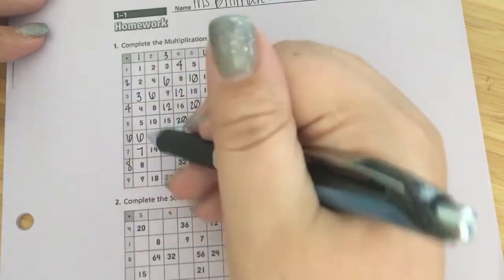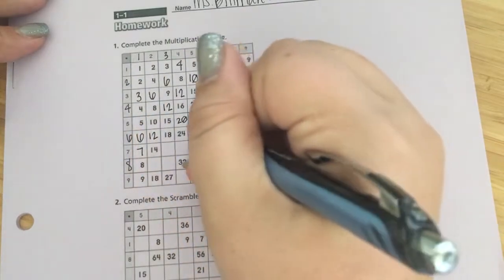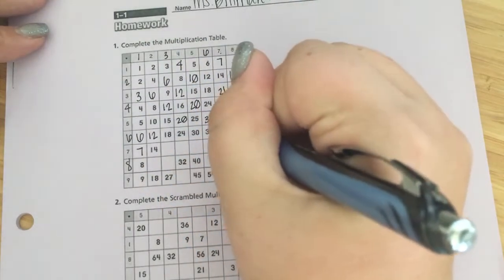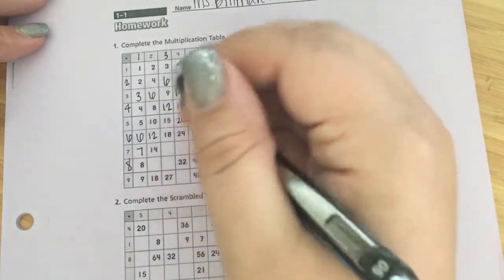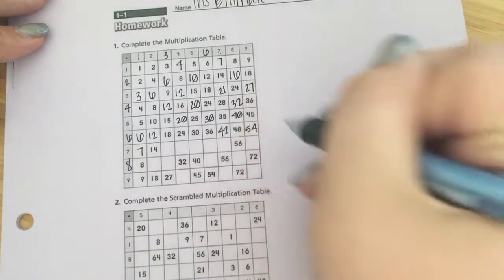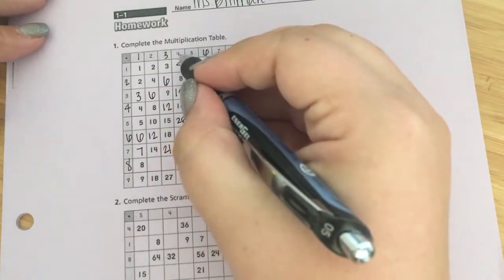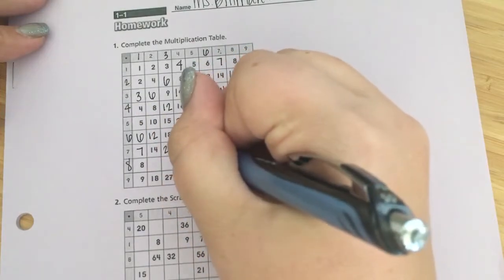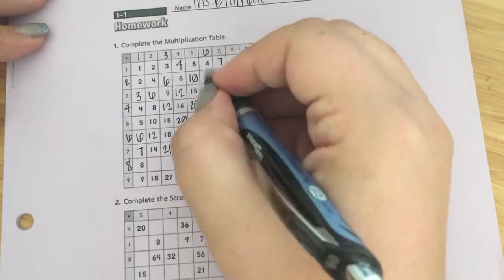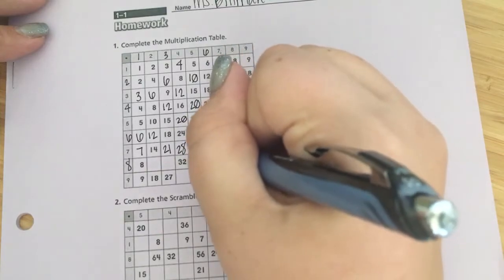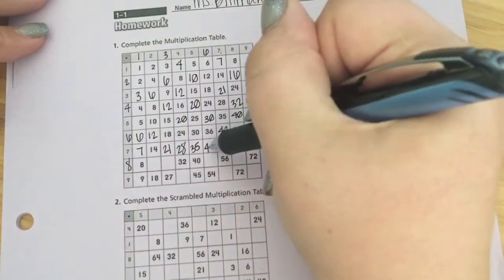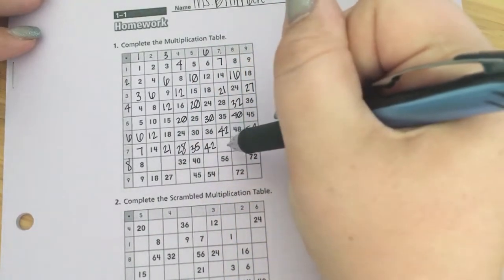When I get to the 6, this is when I really have to remember that anything with a 6 is going to be an even number. So 6, 12, 18, 24, 30, 36, 42, 48, and 54. 7s, so 7, 14, 21, 28, and so on. It's okay if you're thinking, oh, I maybe need a little bit more help with these math facts. That's great. And never be afraid to ask for a multiplication table in class. There's nothing wrong with that.